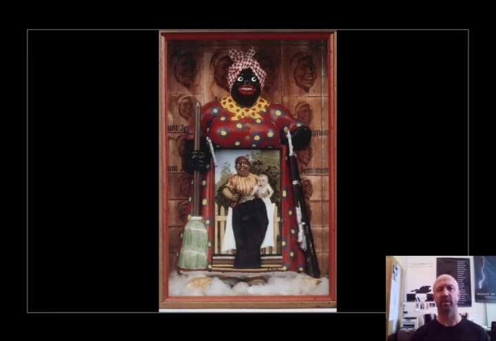The mammy figure, of course, is the Black woman who after slavery was oftentimes hired by the same people who formerly had held these people as slaves to provide the same functions that she held under slavery, taking care of the white children and taking care of the house, and then became an icon of this syrup, something that I don't think many of us recognize as being racist in any way.